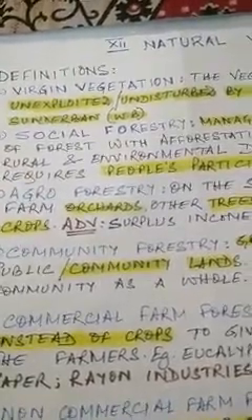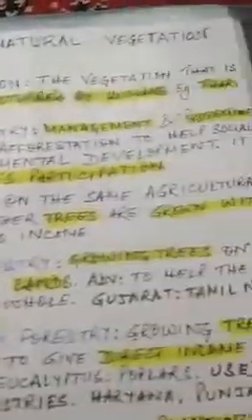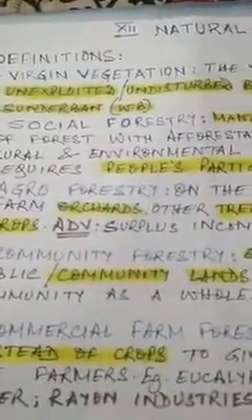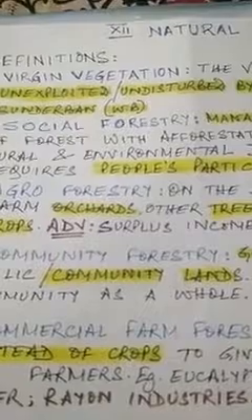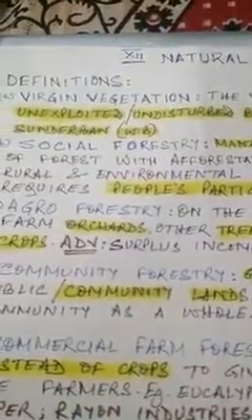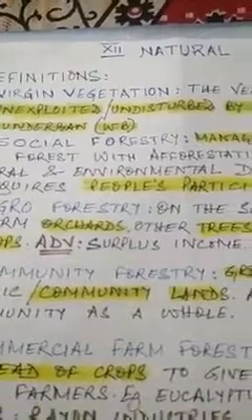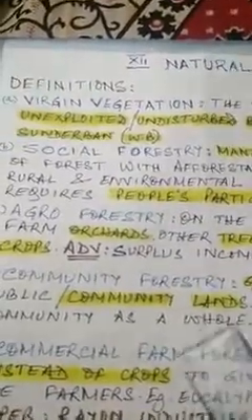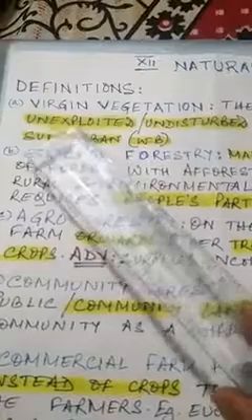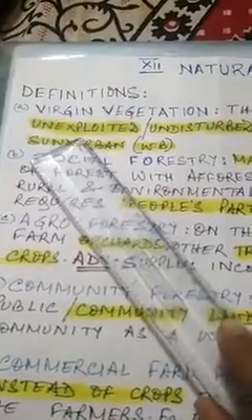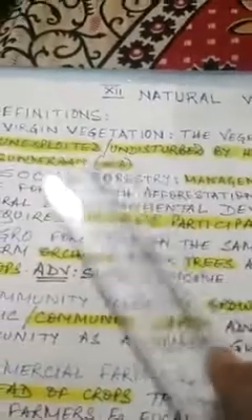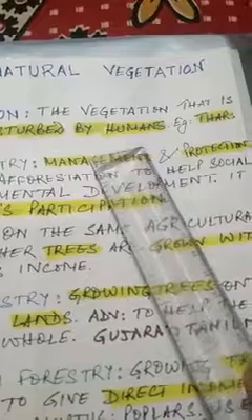Now virgin vegetation, as it's given over here, the vegetation that is unexploited. This vegetation has not been exploited or disturbed by man, by humans. Okay, so the highlighted points, be a little careful about. Unexploited, which has not been used, or undisturbed. Either of the 2 points you will write. By humans. Okay, so that is virgin vegetation.